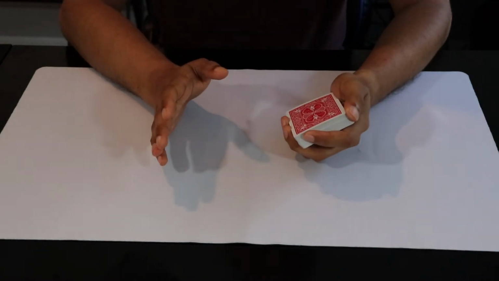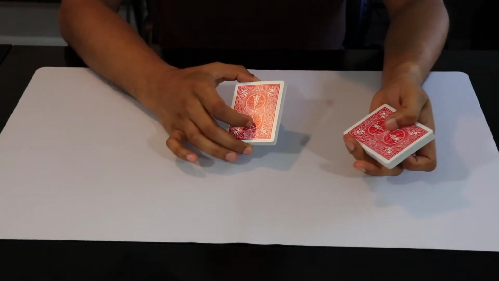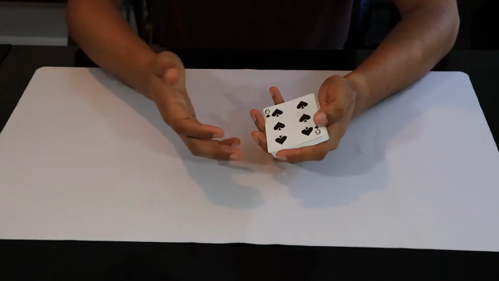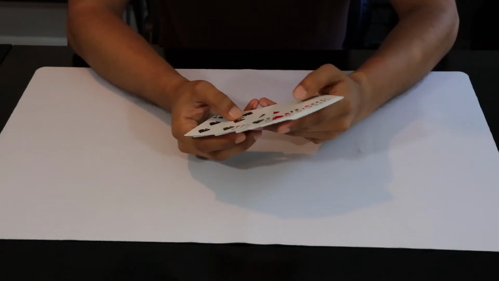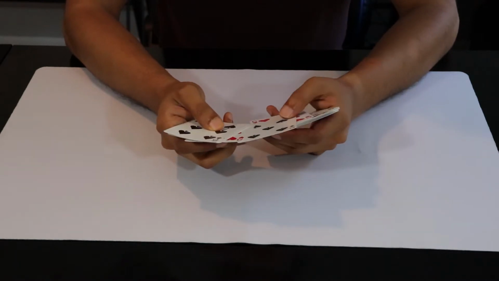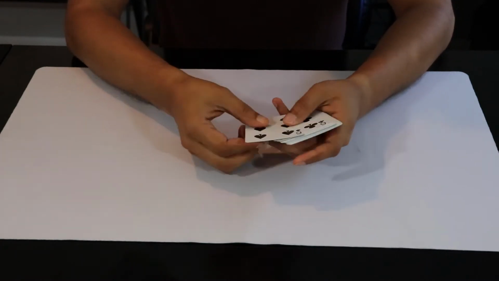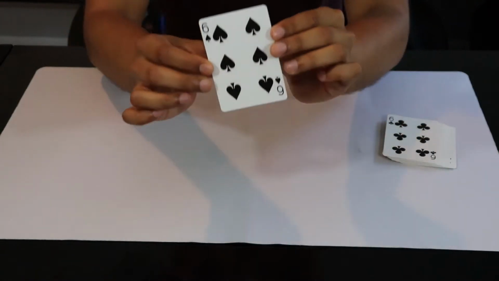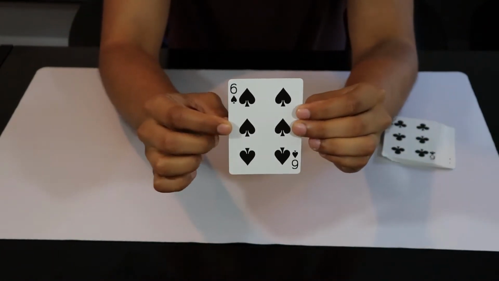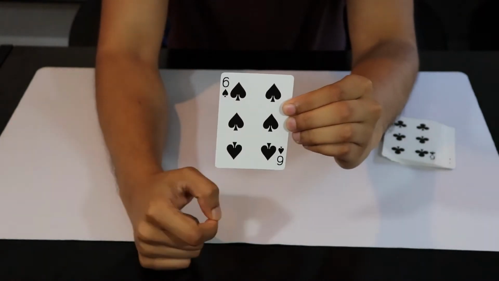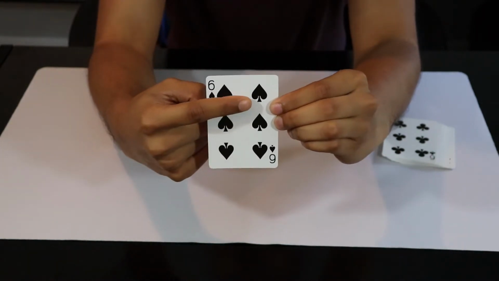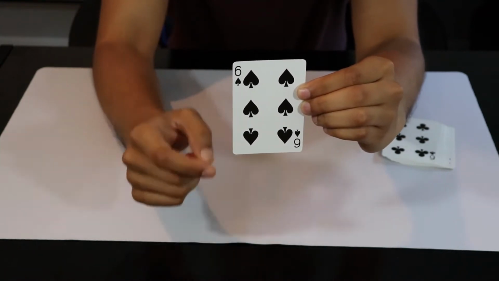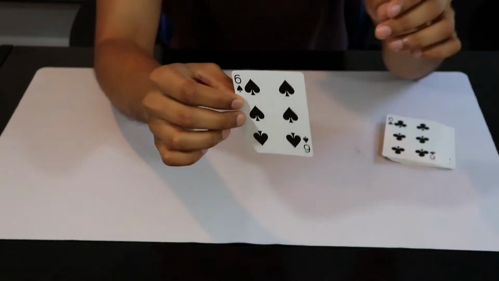Now the key of this trick is what cards are selected in this packet. Let me go over a few examples of the cards I selected to be in this packet. All the cards in this packet have some kind of direction. Let's take the Six of Spades, for example. We have 6 spades on it, and we can see 4 of them are facing upwards, while 2 of them are facing down. So that's how the cards are selected.